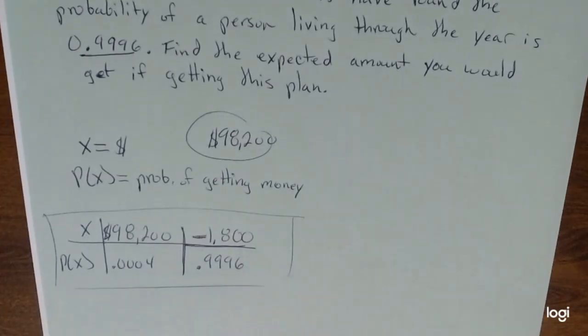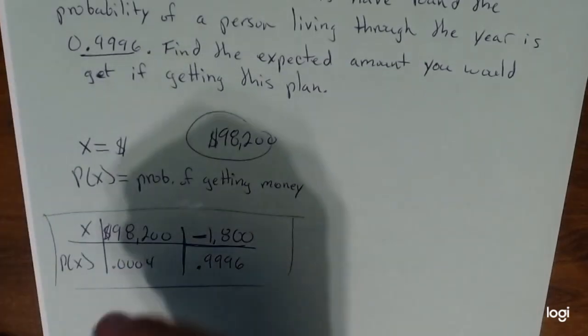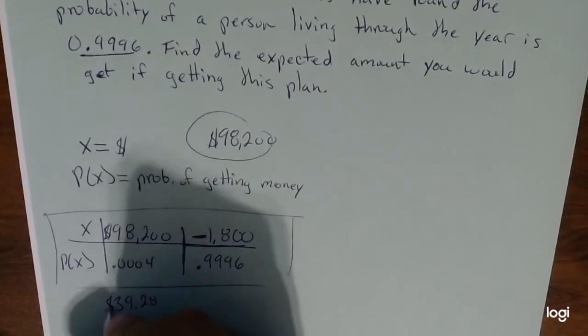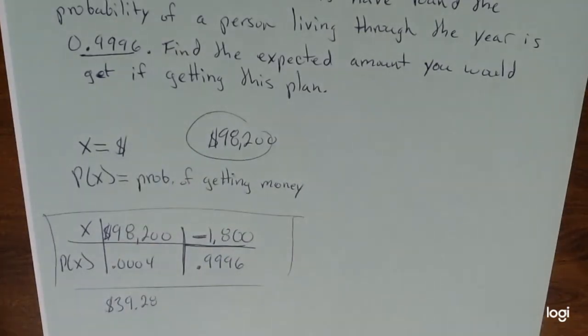So we want to find the expected value. You straight out multiply: 98,200 times 0.0004. This gives you $39.28. Multiply this out, and don't forget to keep the negative.